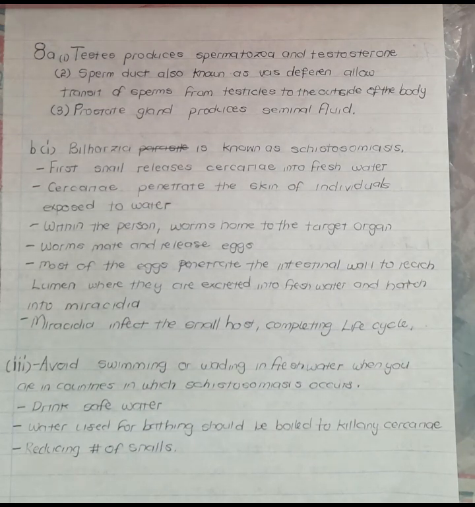On number 8A, part 1, we're supposed to state the function of testes. Testes manufacture sperms, and secondly, it synthesizes the testosterone, which is the principal male sex hormone. And then sperm duct, also known as vas deferens, allow transit of sperm from the testicles to outside of the body. And then prostate gland produces seminal fluid that nourishes and transports sperms.